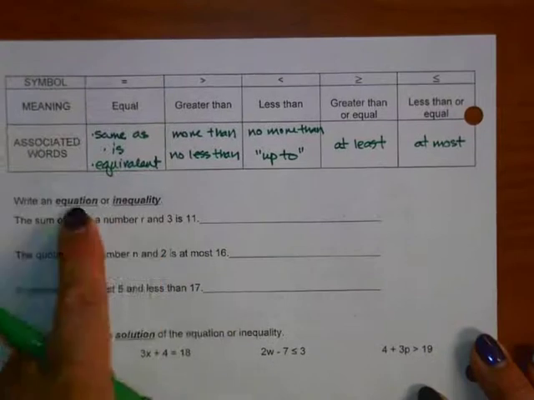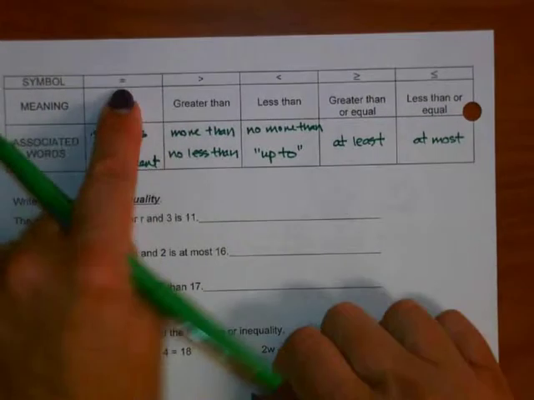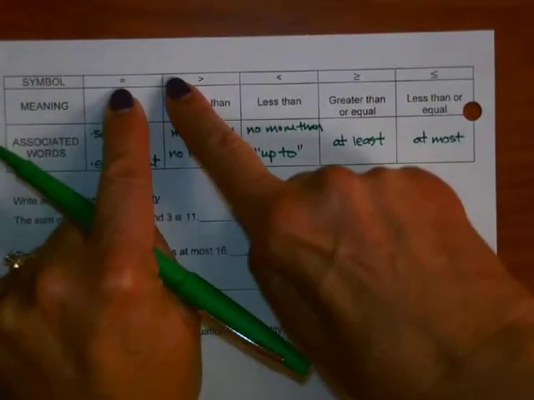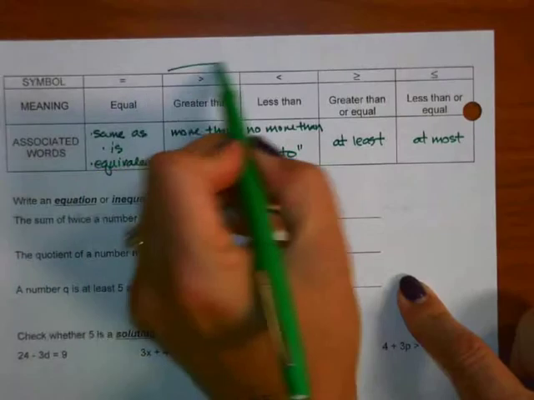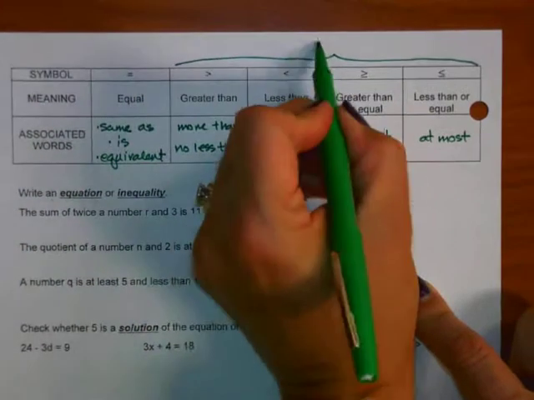All right, so we have to write an equation or an inequality. This would be an equation. All of these would be inequalities because they're not exactly equal.